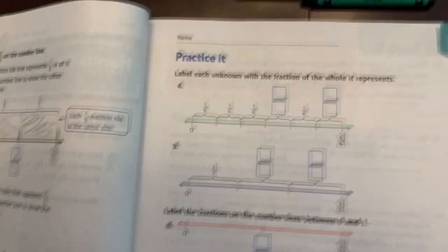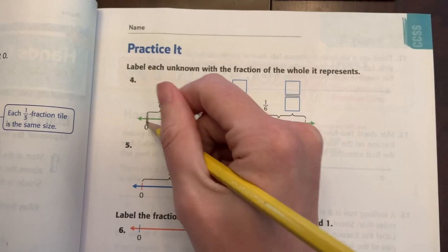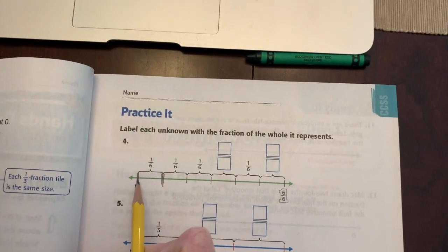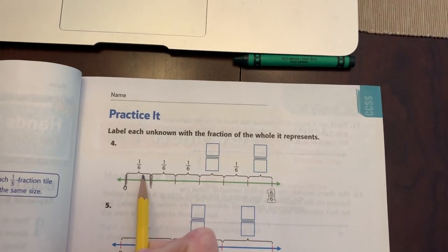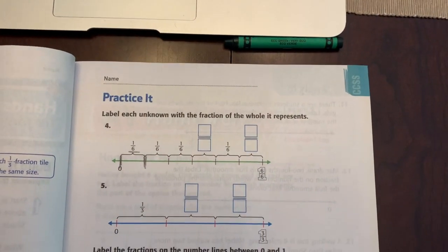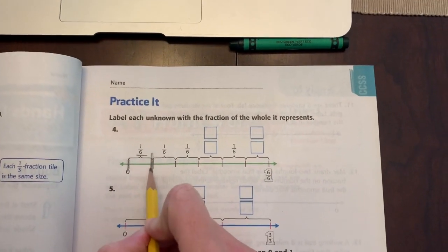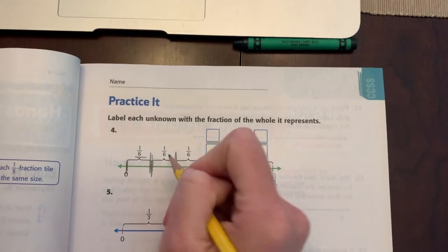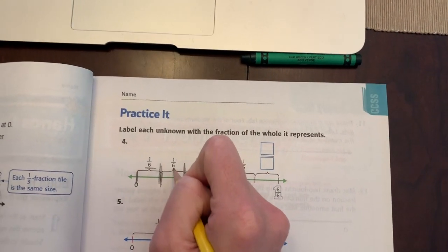Notice how from this tick mark to this tick mark, how much space is that of the number line? It is 1/6 of the number line. From this tick mark to this tick mark is how much of the number line? Again, it is 1/6.